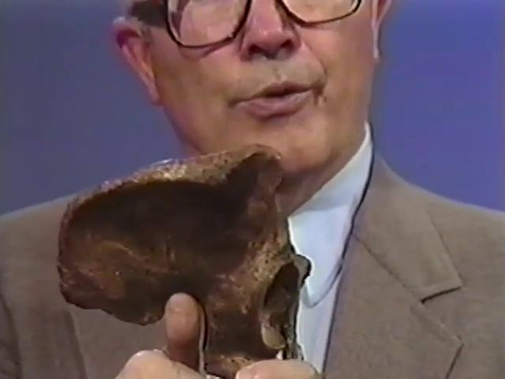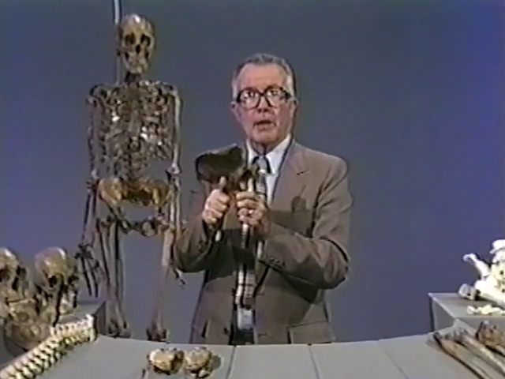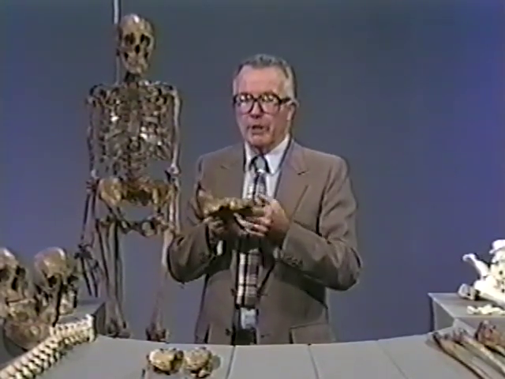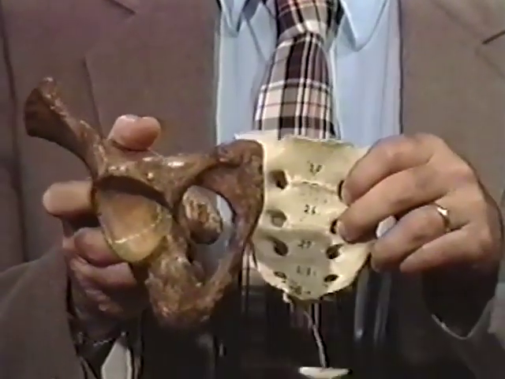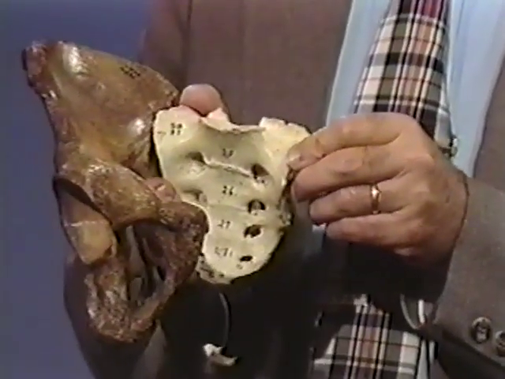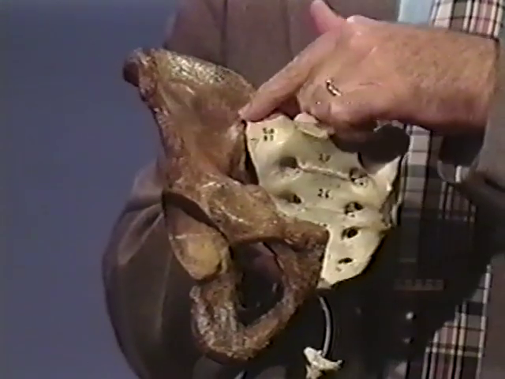Now let's look at the third area where you get differences between a female and a male in the pelvic area. We want to look now at the sacroiliac joint. Remember again, we had the sacrum. Let's get the sacrum back so you'll remember this. Where the white bone and the brown bone come together, that is the sacroiliac joint. This joint surface right down through here.